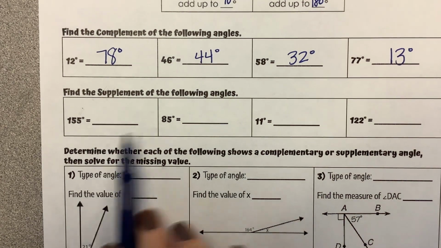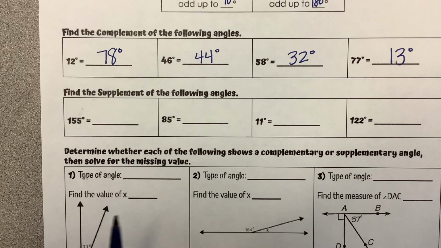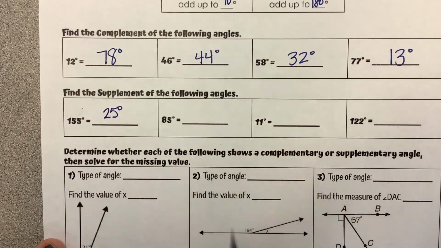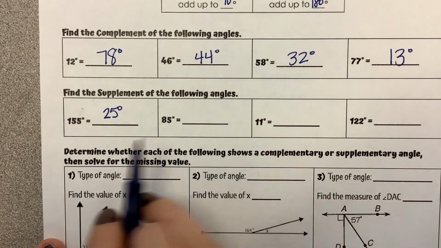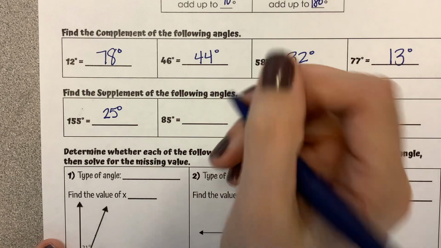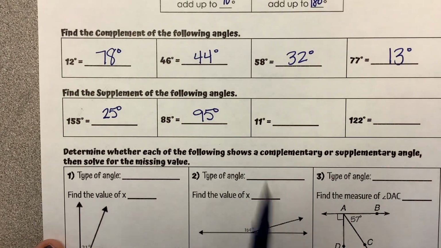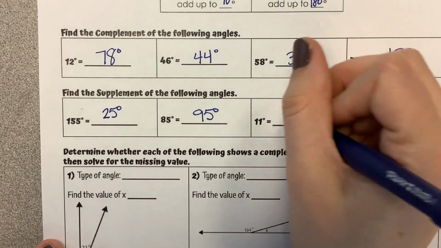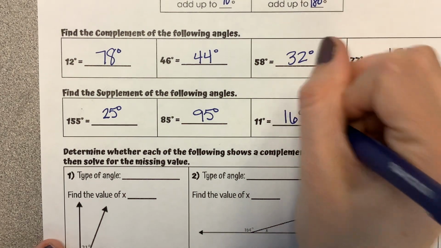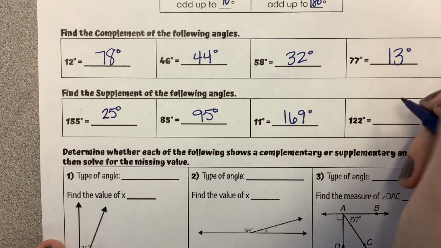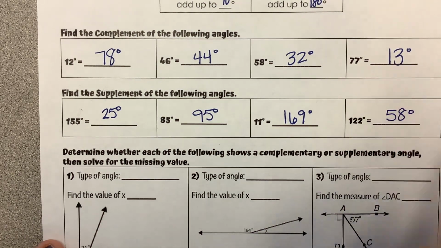Find the supplement of the following angles. So here we're looking at 180 degrees. 180 minus 155 is 25 degrees. 180 minus 85 is 95 degrees. 180 minus 11 is 169 degrees. And 180 minus 122 is 58 degrees.